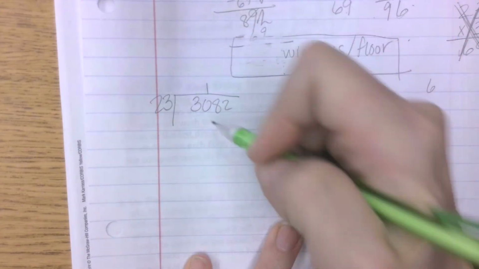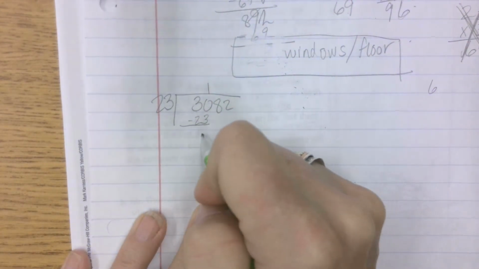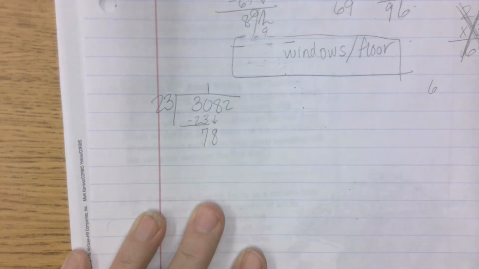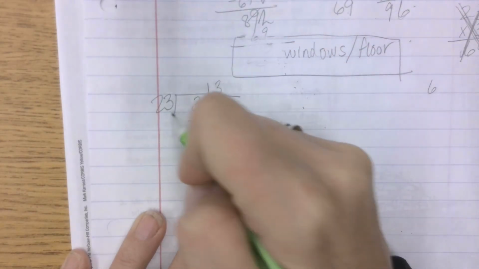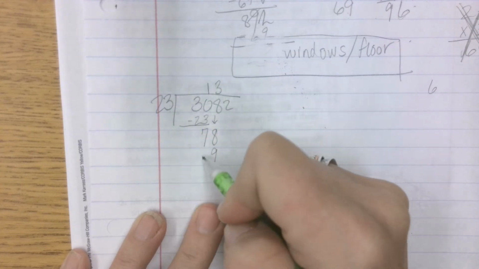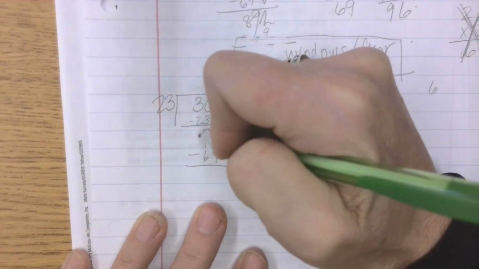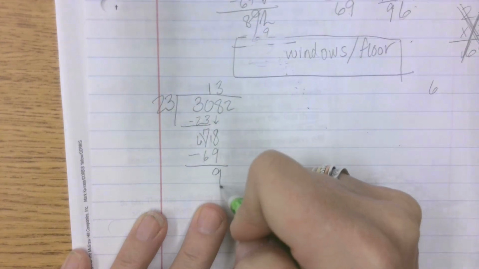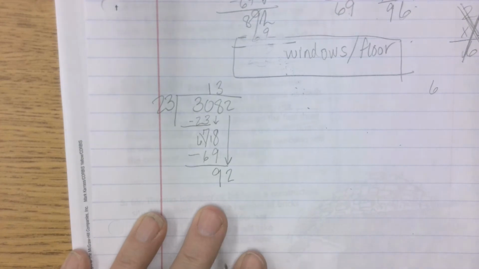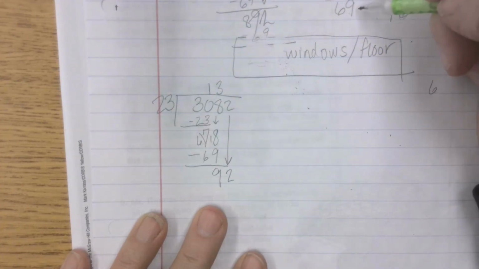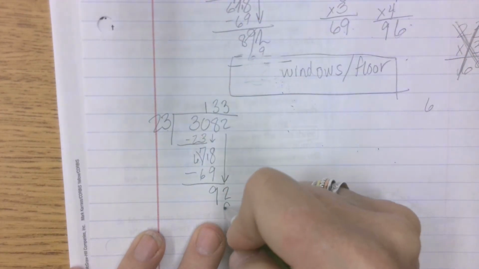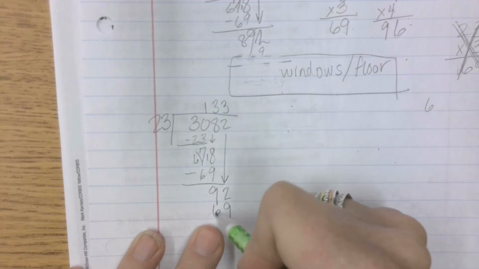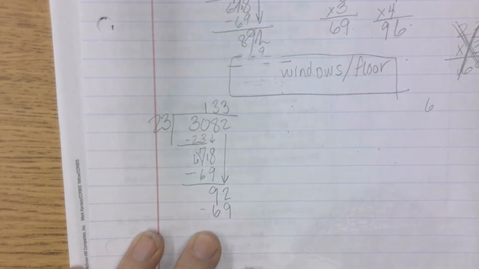So let's start over. 1 times 23 is 23. So it gives us a remainder of 7. Bring down our 8. So somewhere right here is where we had a problem. So let's see. I'm going to do 3. 3 times 3 is 9. 3 times 2. Okay. So now let's divide again, or excuse me, subtract again. 92. So we're still going to use that 69 because that would make the most sense. So 3 times 3 is 9. 6. So that's not right.